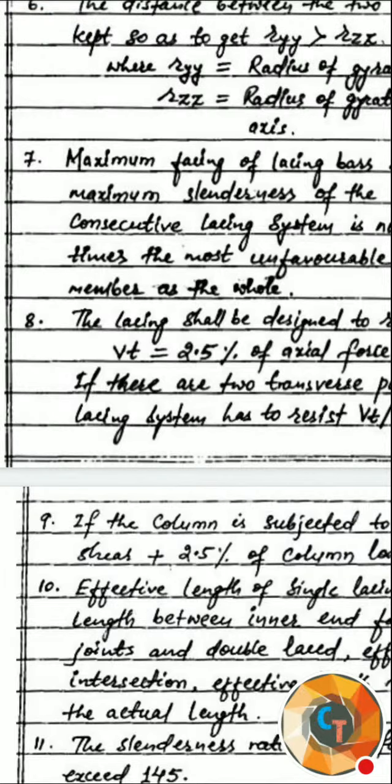Earlier you calculated KL by r minimum. So slenderness ratio should be kept less than 50. It is in your hand. When you place the members apart, everything will vary, that means ryy and rxx. When you increase the radius of gyration, obviously the slenderness ratio will get reduced.